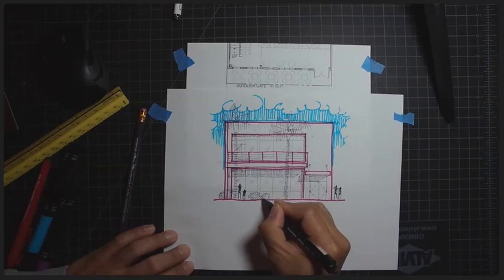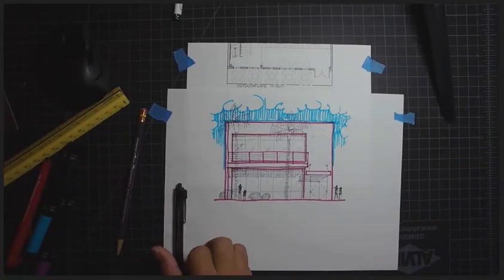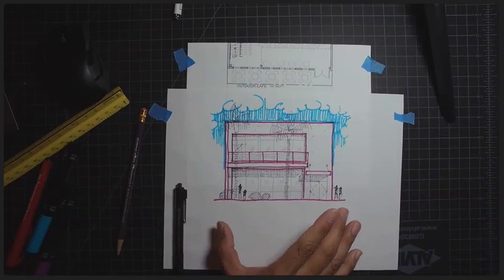Okay. And there you have it. That's basically your elevation for your floor plan.